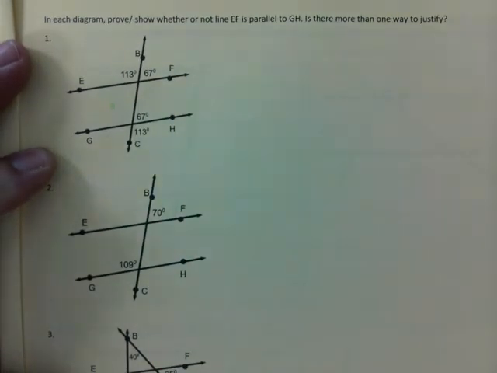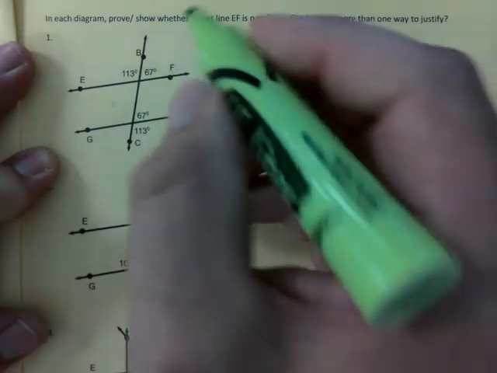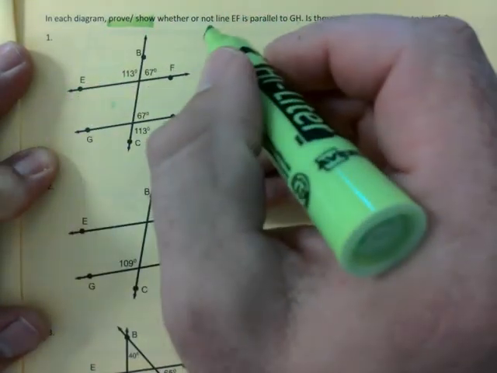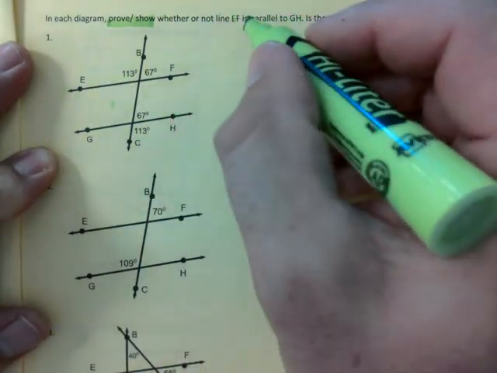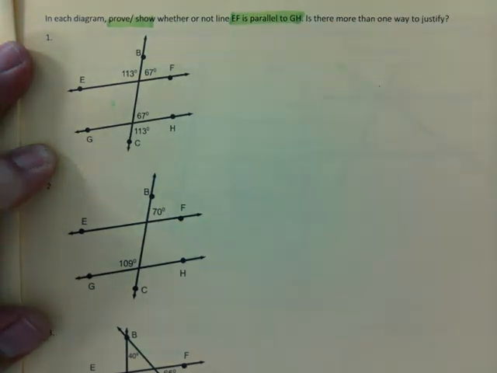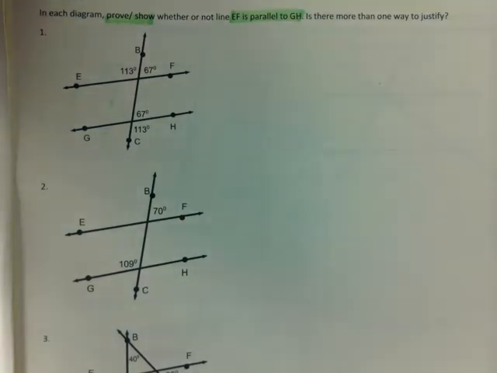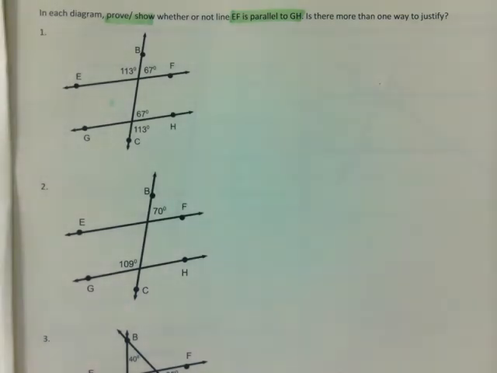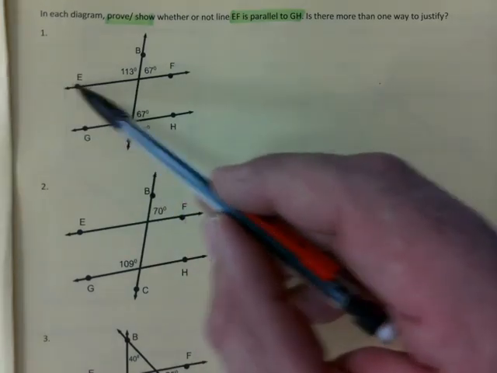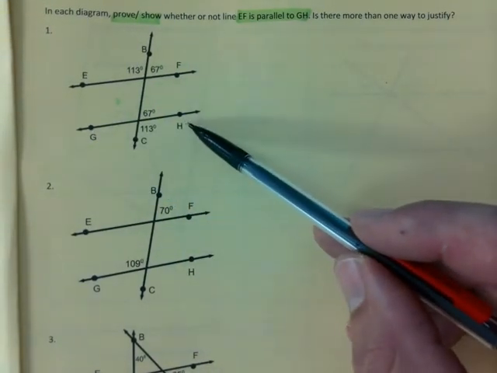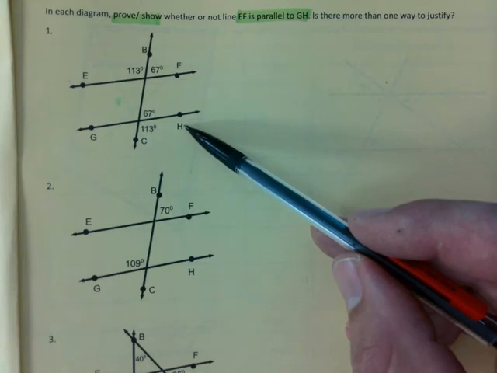In each diagram, prove or show whether or not EF is parallel to GH. Is there more than one way of justifying? And the answer is yes. Prove or show whether or not EF is parallel to GH. So is this in fact parallel to that? You can't just say yes or no, right? There's a 50-50 chance. You have to show.